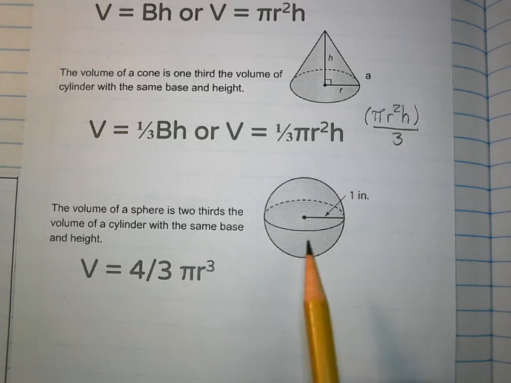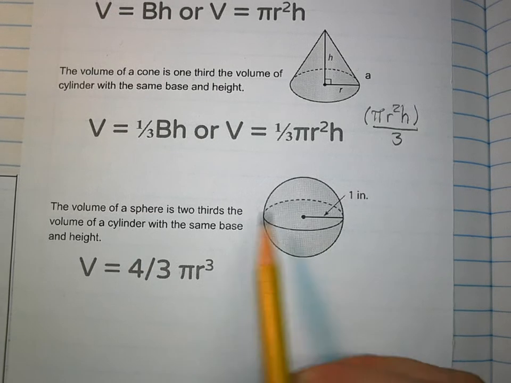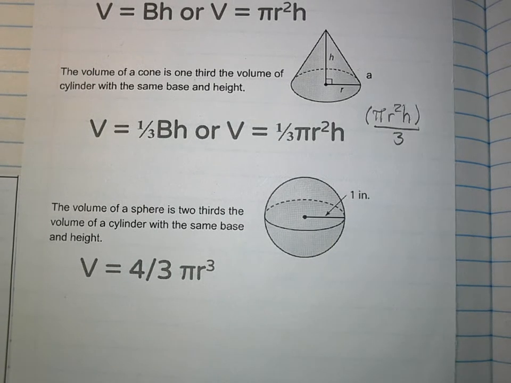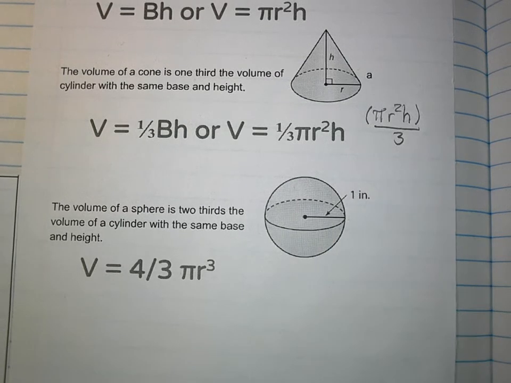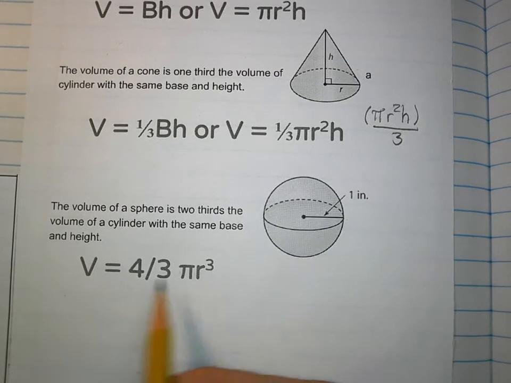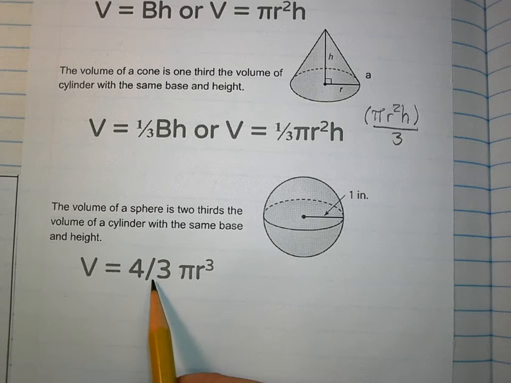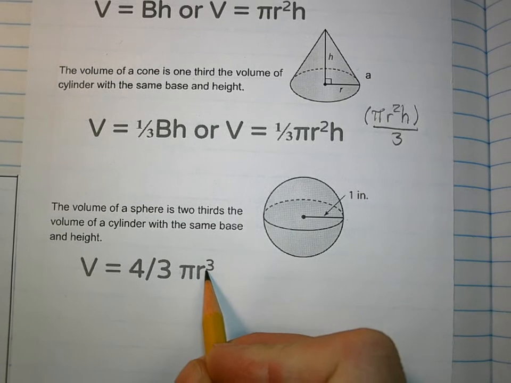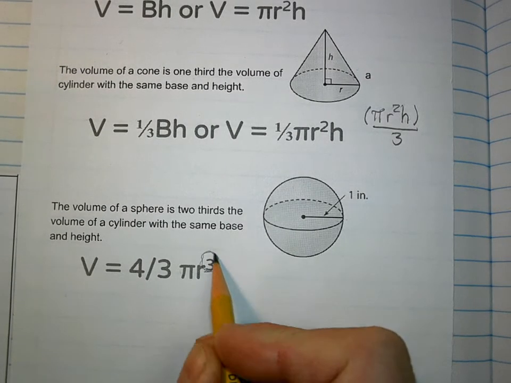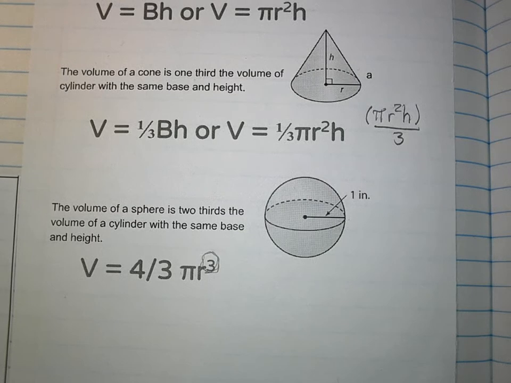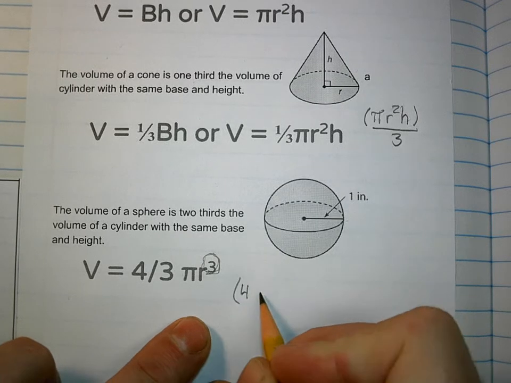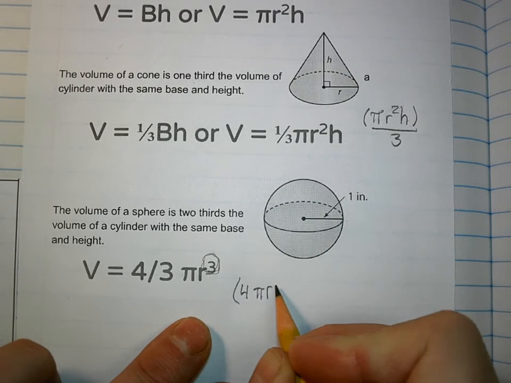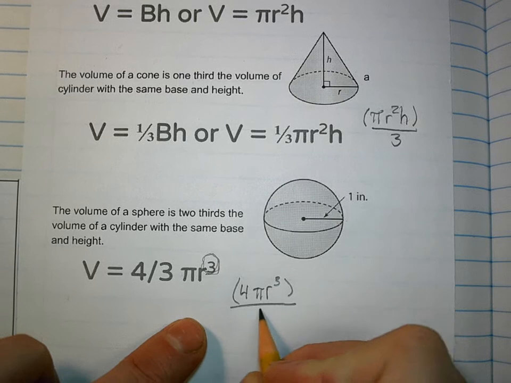Now, the sphere is the last one we're going to talk about. And a sphere is a perfect circle. It's what we call a perfect bowl. So from the center to any out is your radius, and it's the same distance. So volume of a sphere is 4/3 pi r cubed. This guy is important. This is where you're going to mistake it. Pi r cubed. Okay? You can also write this, if you're doing for calculator, 4 times pi r cubed over 3.